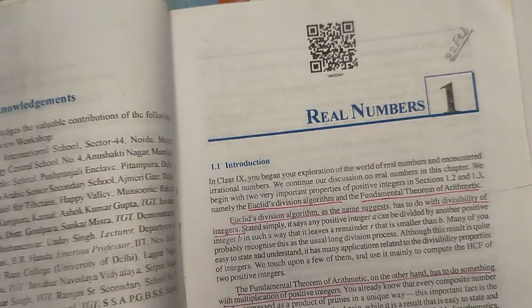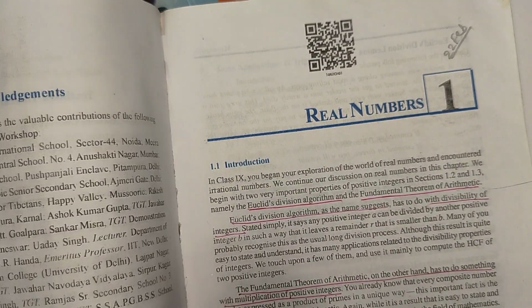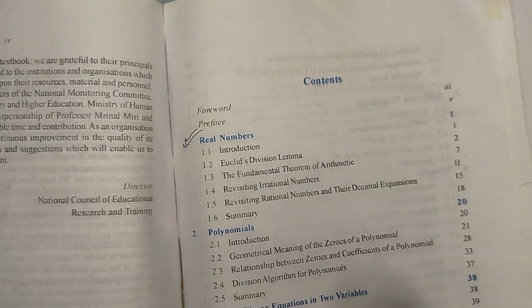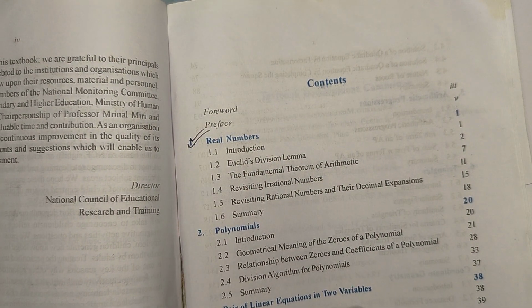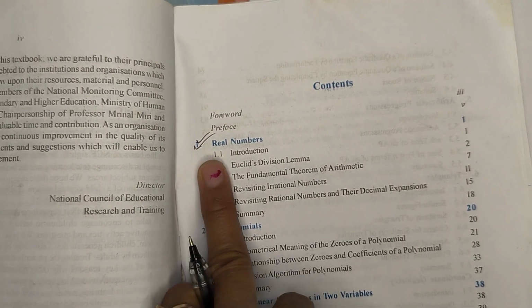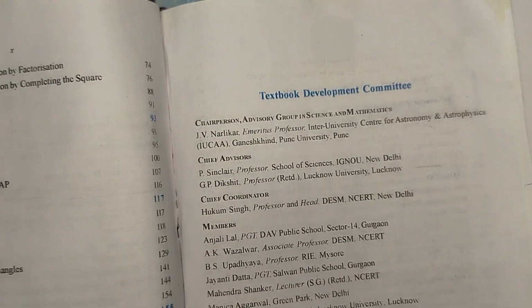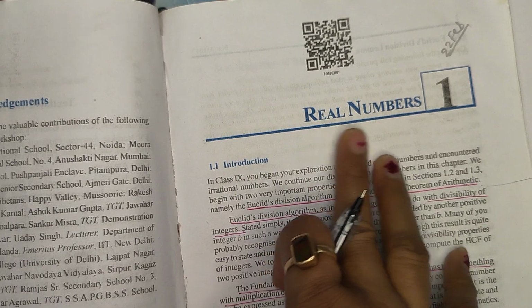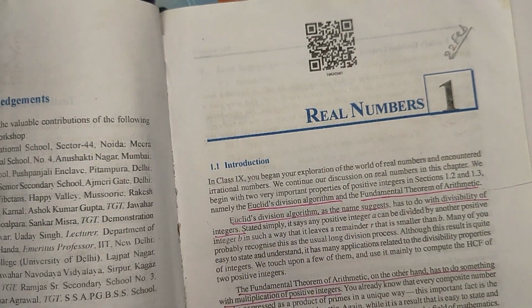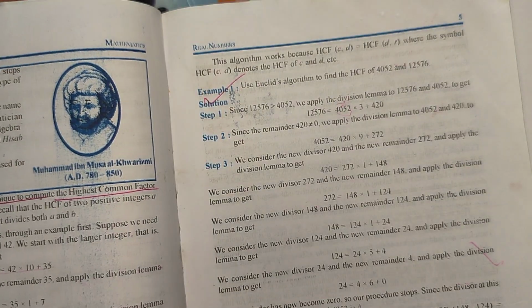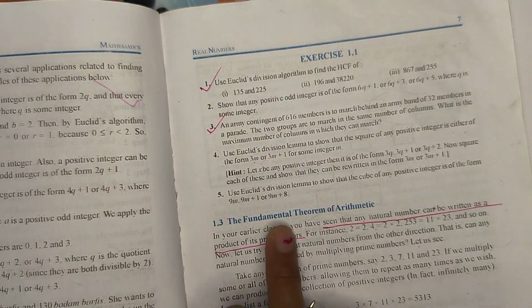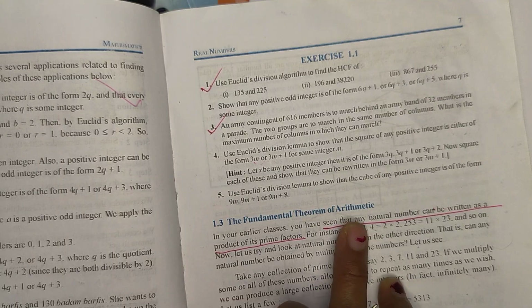You can see here, this is the NCERT book. In this book, there are many chapters like real numbers, polynomials, pair of linear equations in two variables. Real numbers is the first chapter. This is the real numbers chapter. We did a basic introduction and I started this chapter with the fundamental theorem of arithmetic.